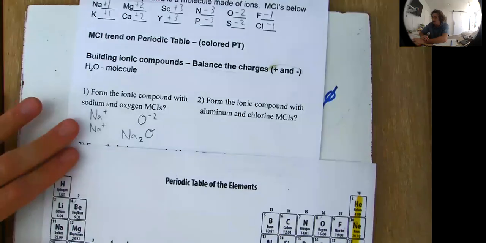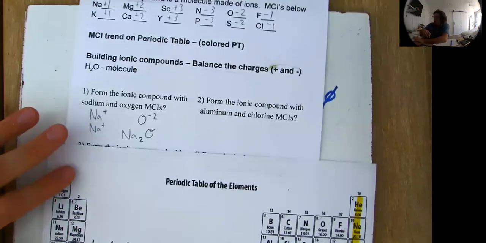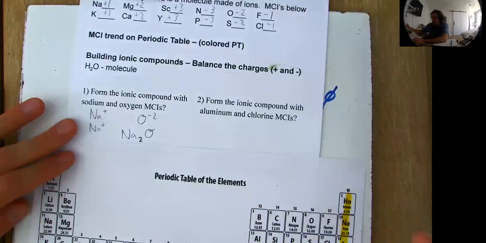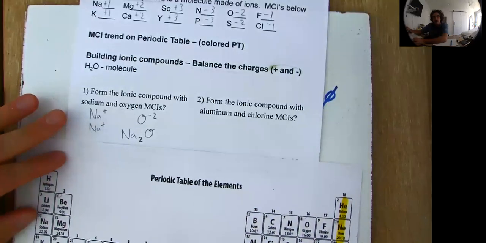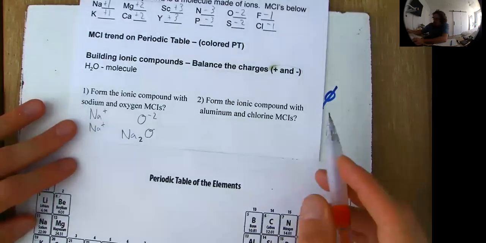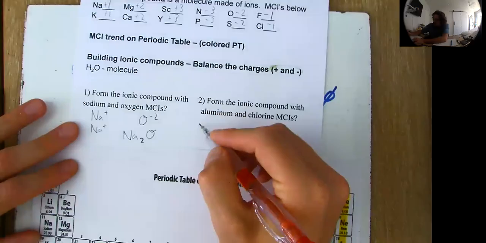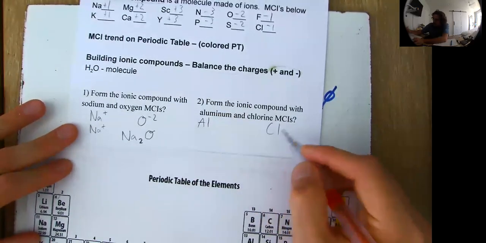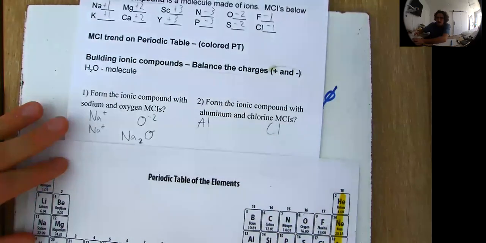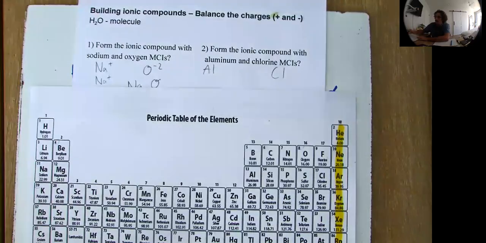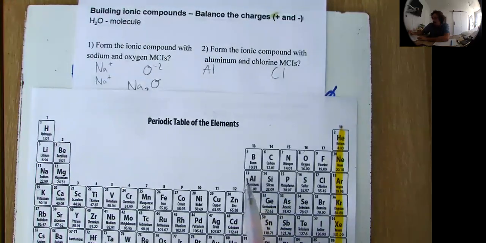Let's do number 2. Number 2 says form the ionic compound with aluminum and chlorine. If you like the challenge, go ahead and pause the video and you'll get the answer in a moment, but I'm going to keep going with the work right now. Aluminum's symbol is Al, and chlorine's symbol is Cl. Let's start with aluminum. Aluminum on the periodic table is number 13. Here it is. There's aluminum.